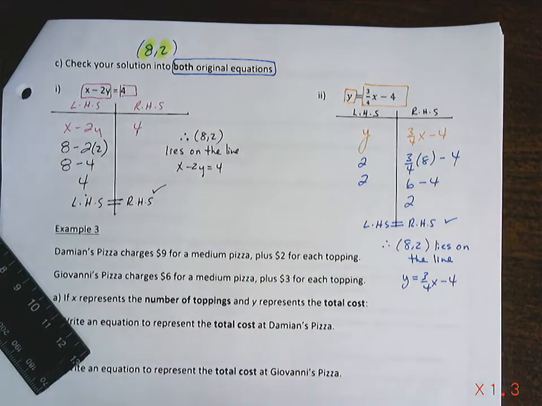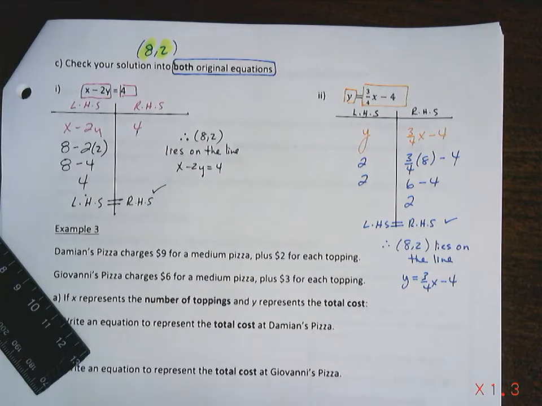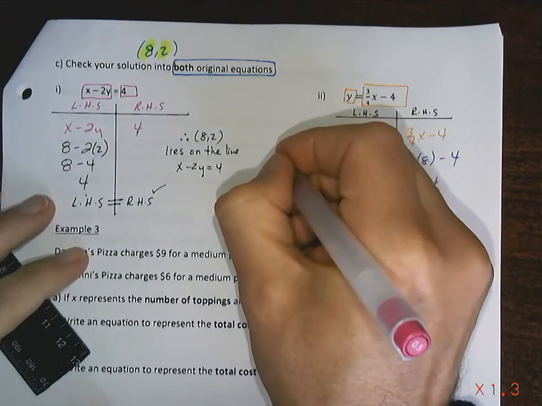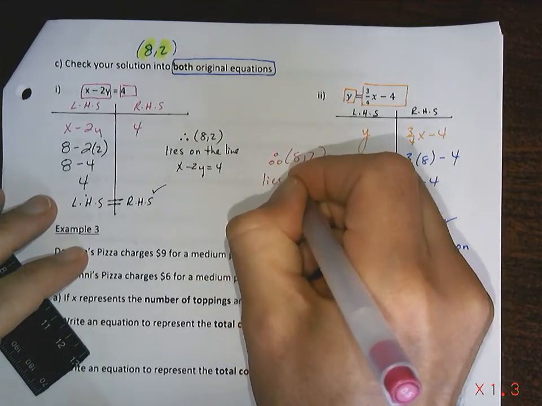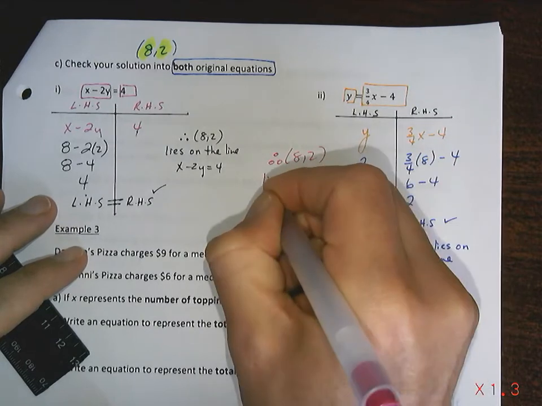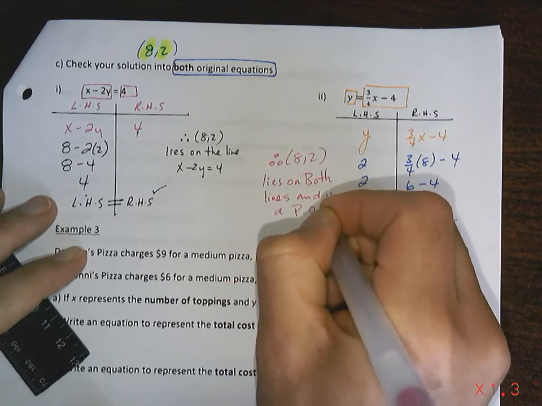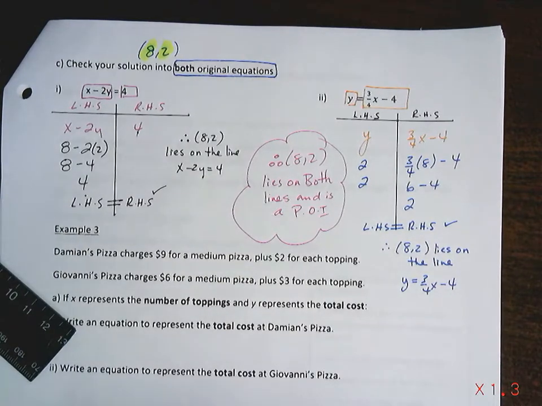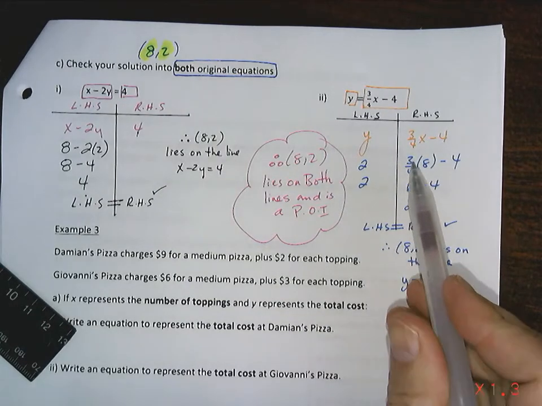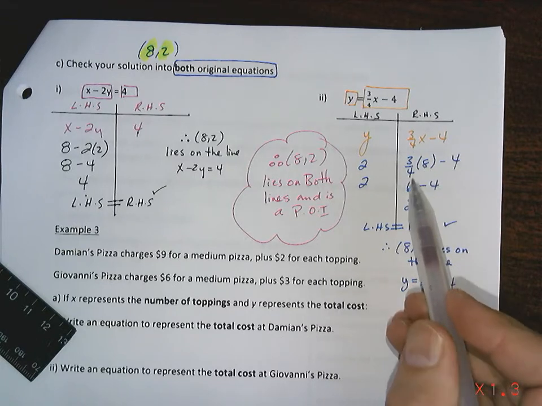But if it lies on the first one, and it lies on the second one, you know what that makes it, right? Therefore, 8, comma 2 lies on both lines and is a point of intersection. And how do I get that 6? Well, it's 3 over 4 times 8. 3 times 8 is 24. Divided by 4 is 6.